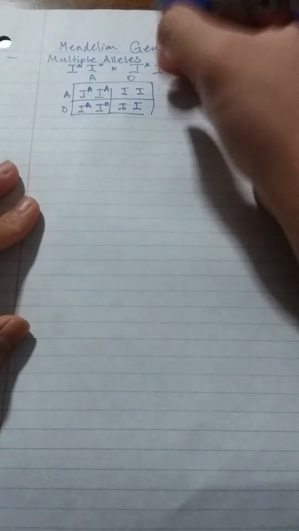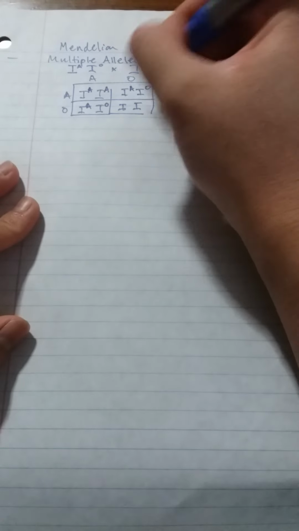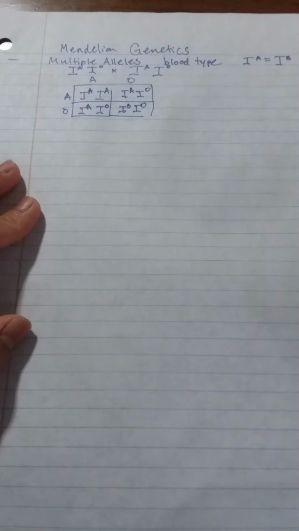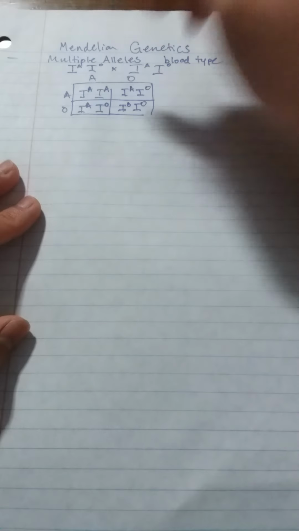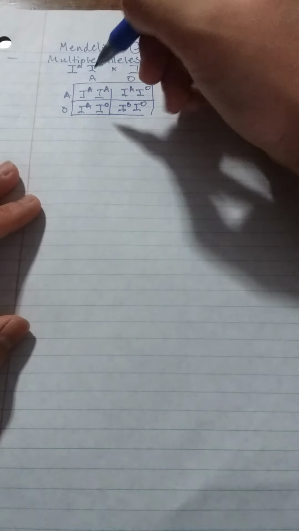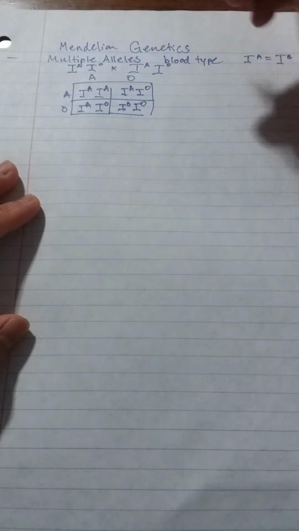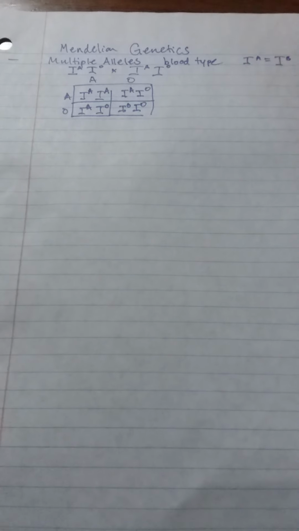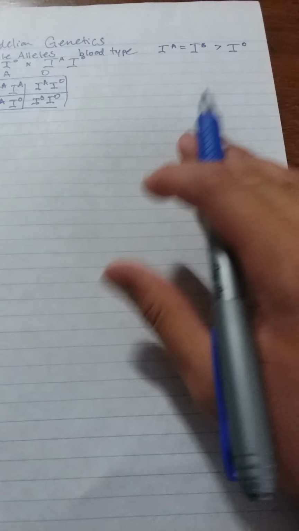So A, O, and O. Look at that. We have a 3-to-1 ratio. There's going to be 3 type A bloods, and 1 out of the 4 is the chance for type O.